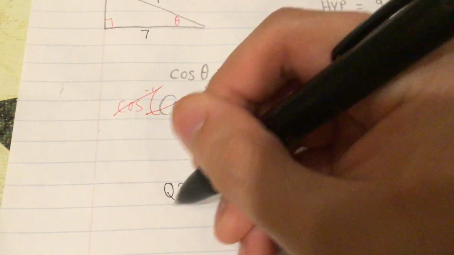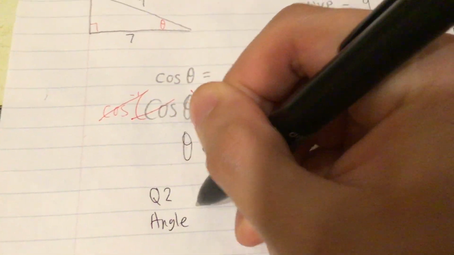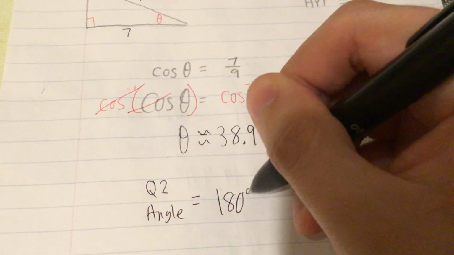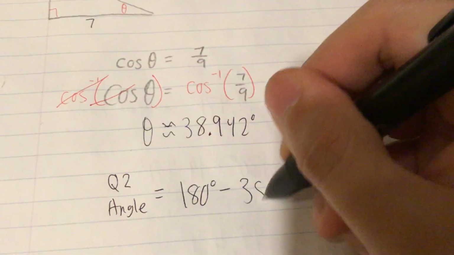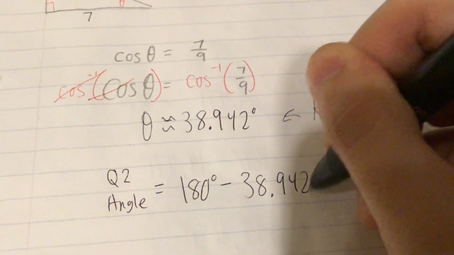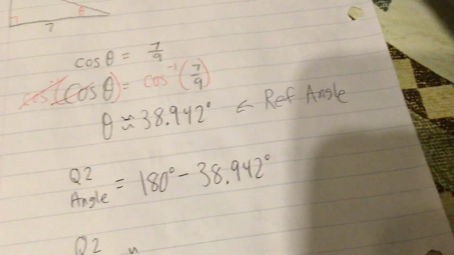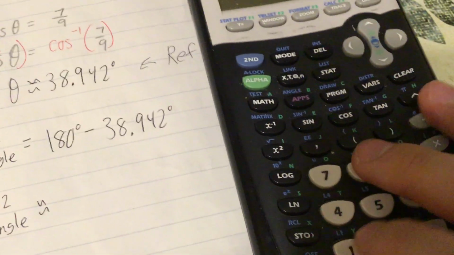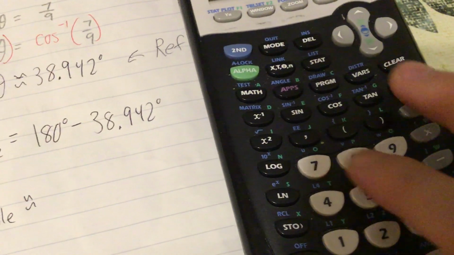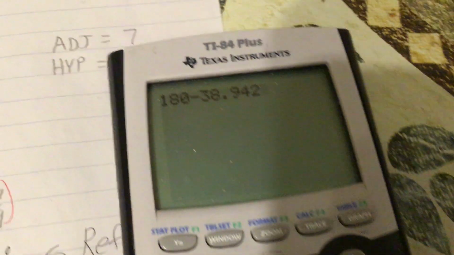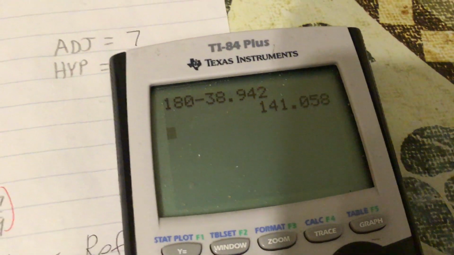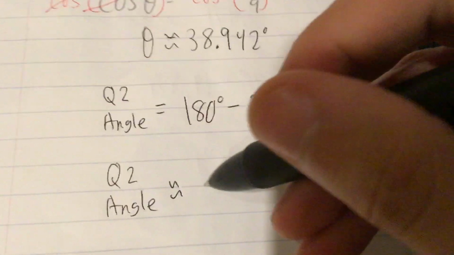So the Q2 angle is equal to 180 degrees minus 38.942 degrees. What is that approximately? 180 minus 38.942 is 141.058.